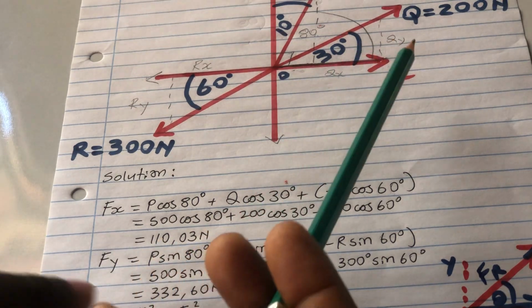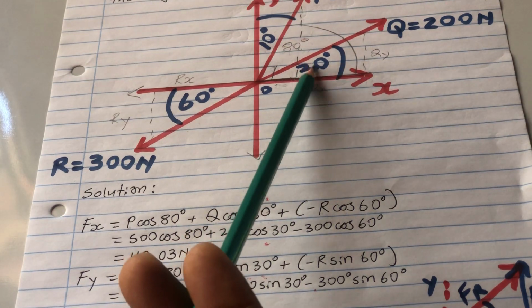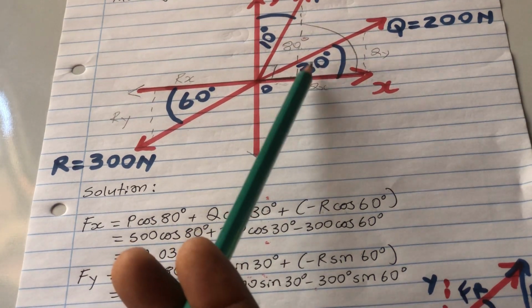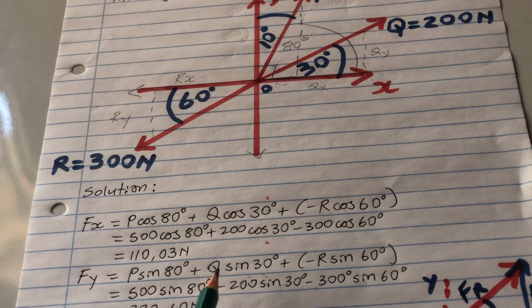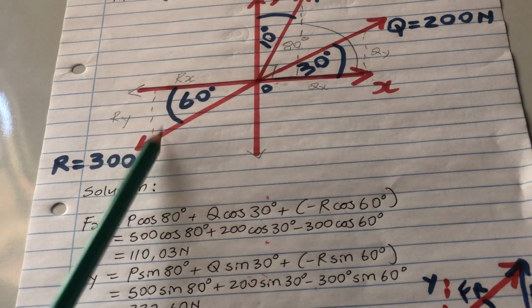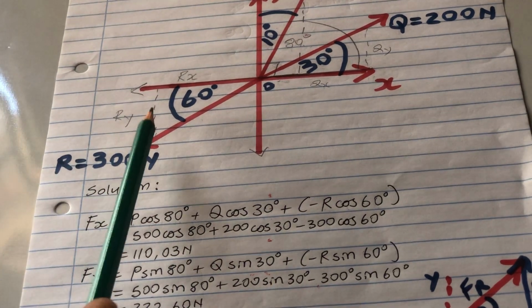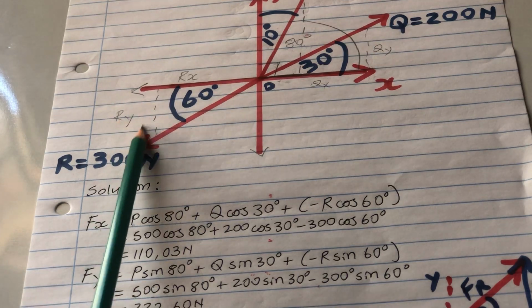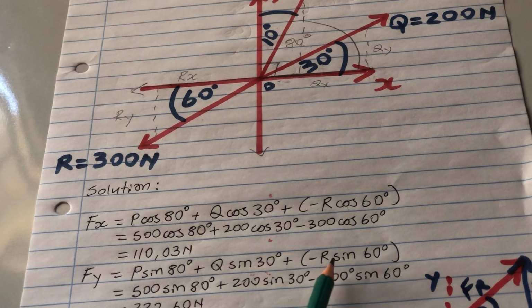We go to Q. This side, QY, is opposite to the angle, which is angle 30 degrees. So the formula will contain sine. That's why you can see Q sine 30 degrees. Then coming to this one, now you can see that this is the y component. This side is opposite to the angle. Again, it will contain sine. That's why we have R sine 30.